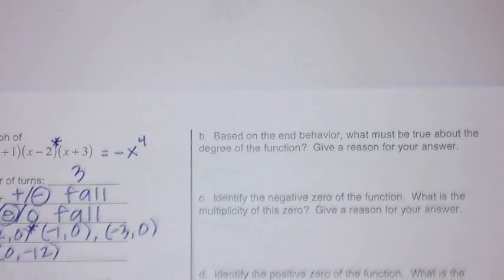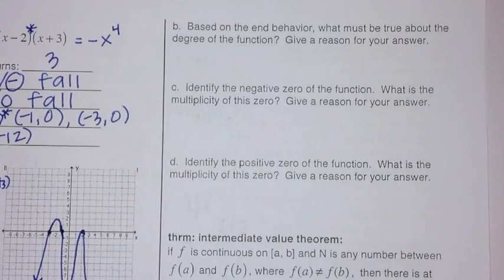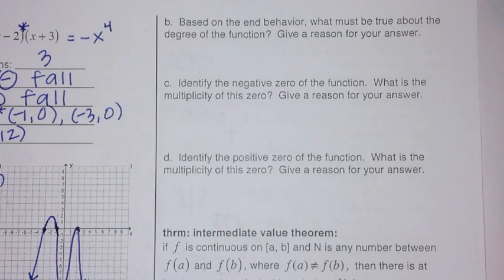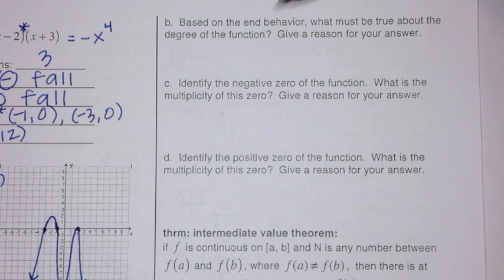Okay, moving on up here, it says based on the end behavior, what must be true about the degree of the function, and give a reason for your answer. So what do we know about end behavior? We know that if it's opposite end behavior, it'll be an odd function, and if it's even, it'll have the same end behavior.